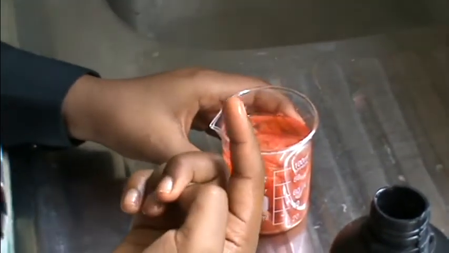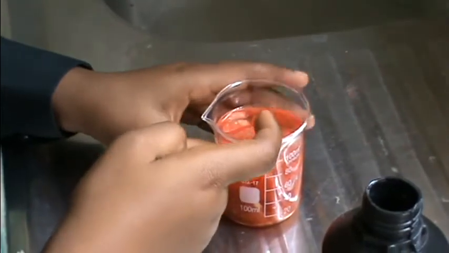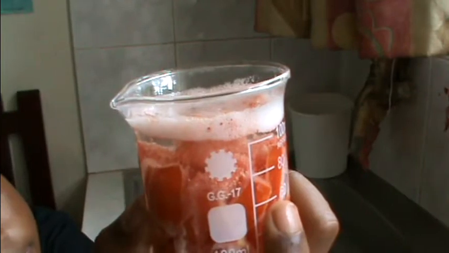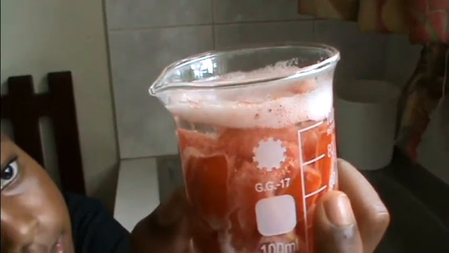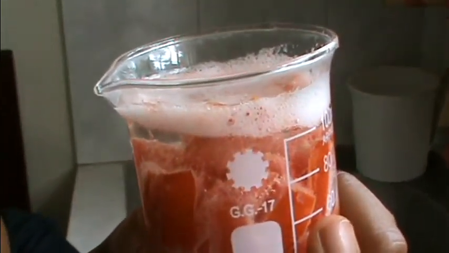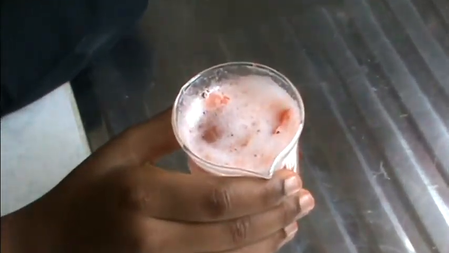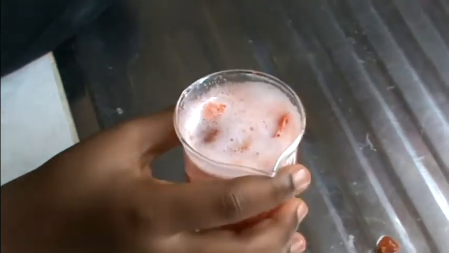Wash your hands before you touch it. Now, what will happen? As you see, bubbles are forming and froth is coming up here. What happens when H2O2 is added into tomato? A lot of foam is produced and the mixture wants to overflow.